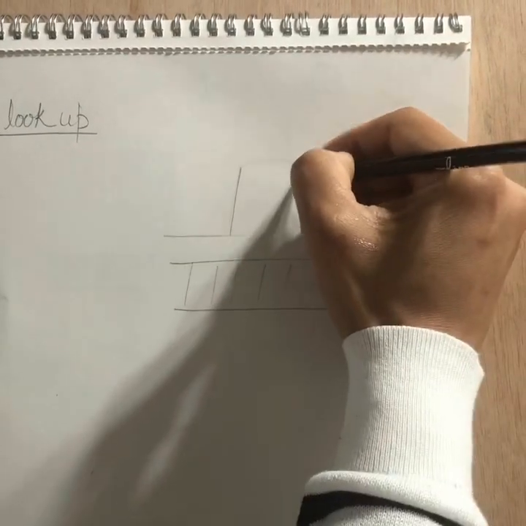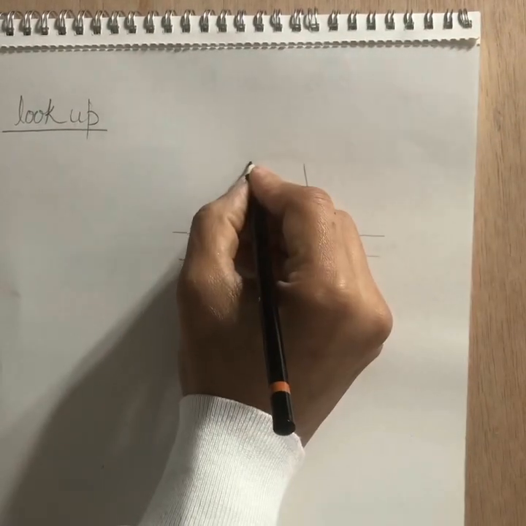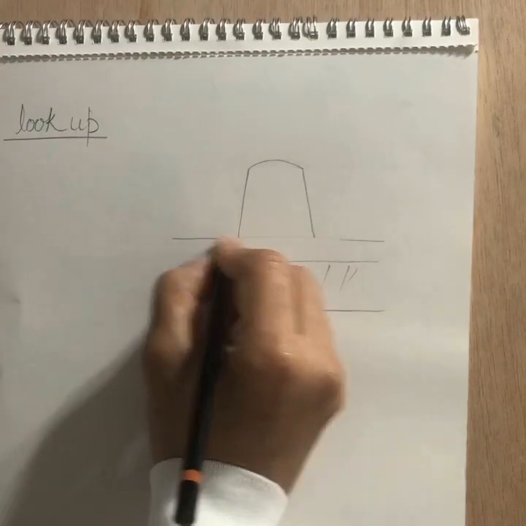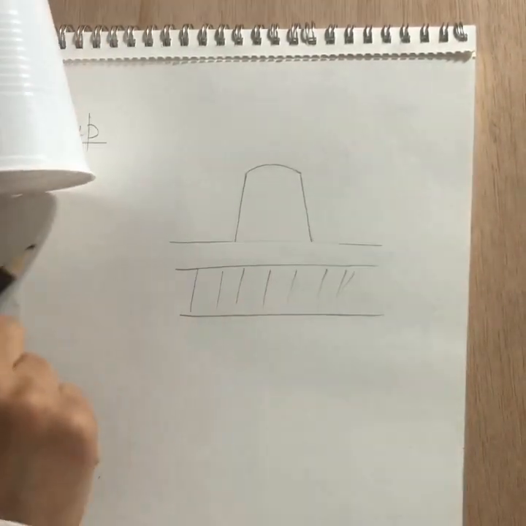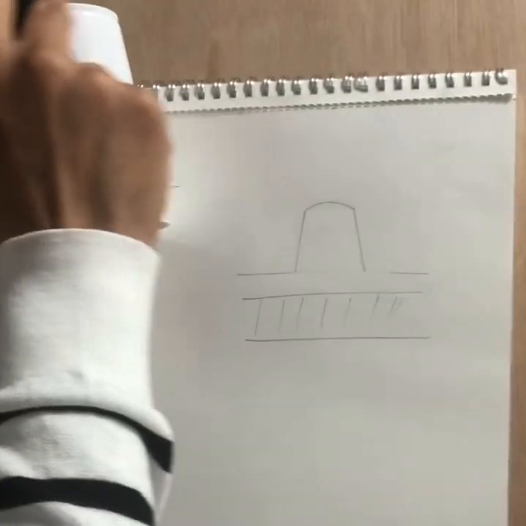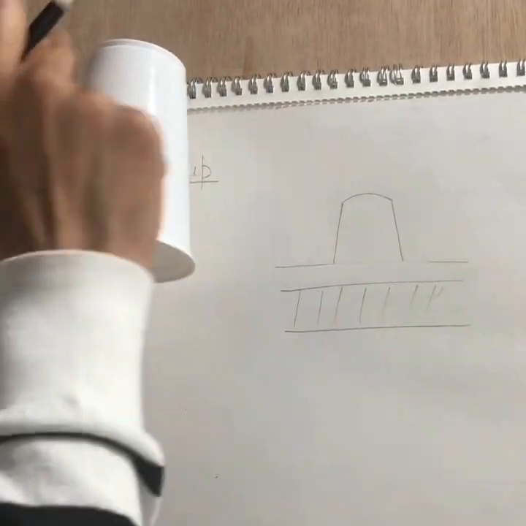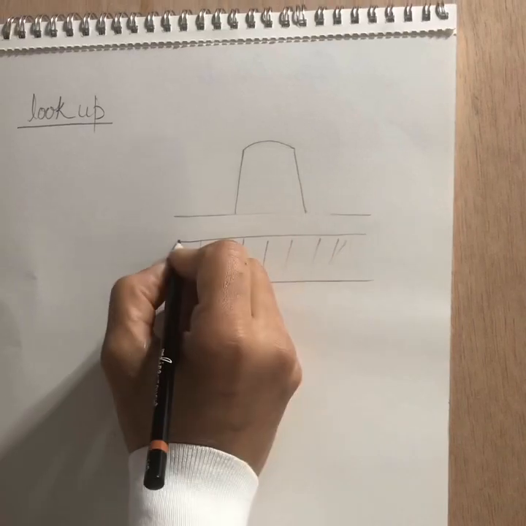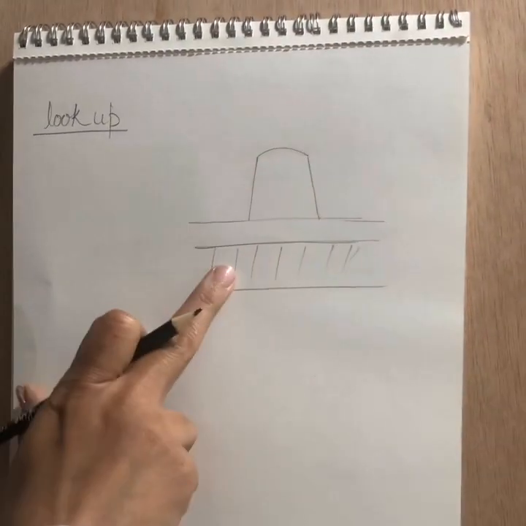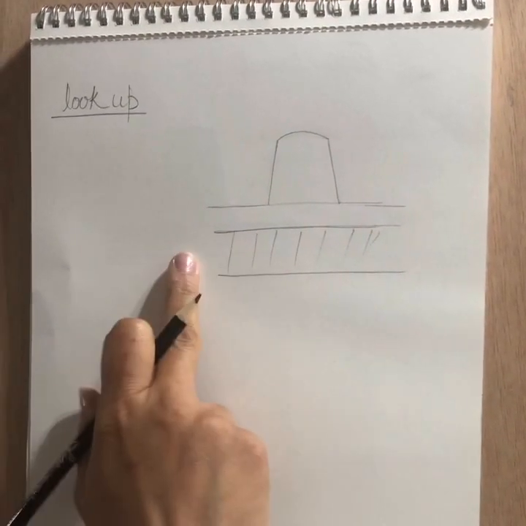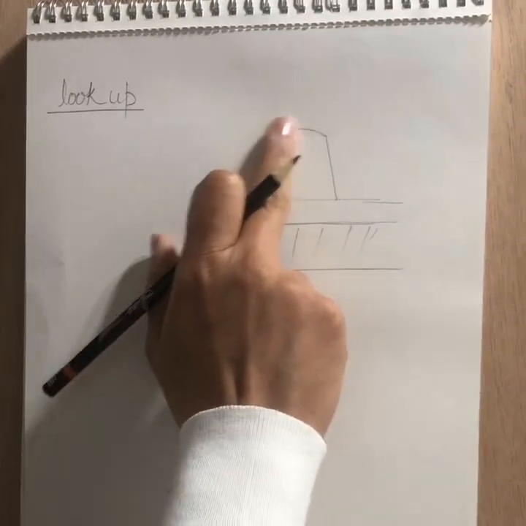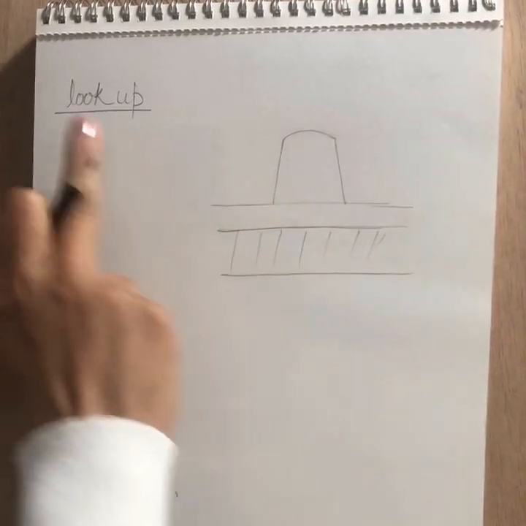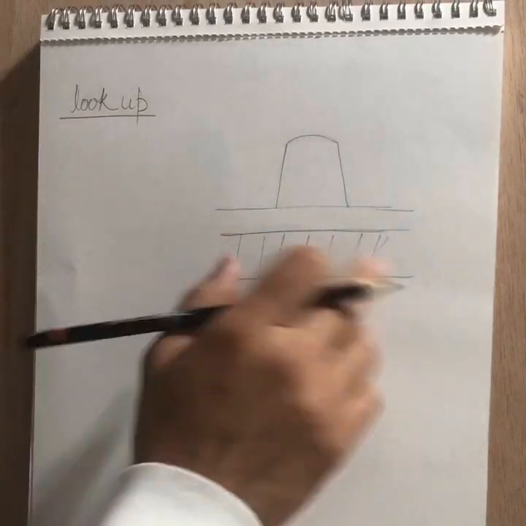And when we look up, we just see the glass, this much part. We don't see this area. We just see this area, and that's only in a curve like this. You see in this, we just see underneath the edge of the book and the top part of the glass. This is our third position, look up.